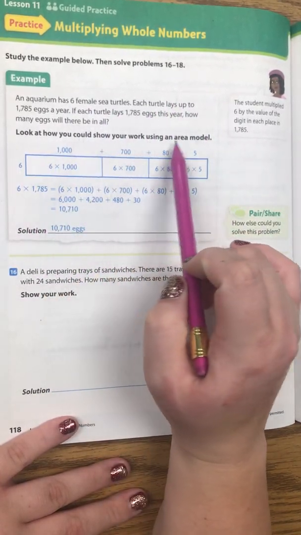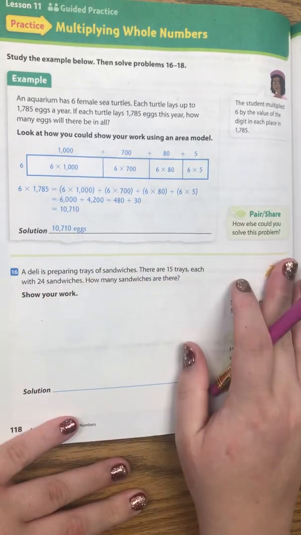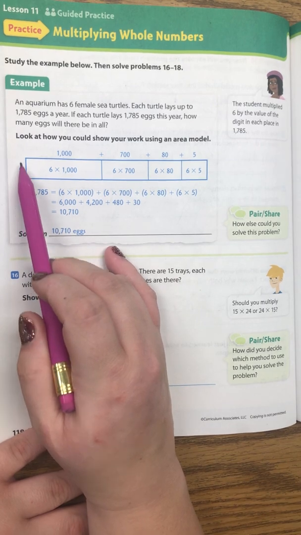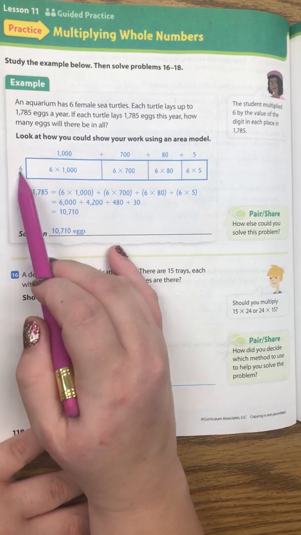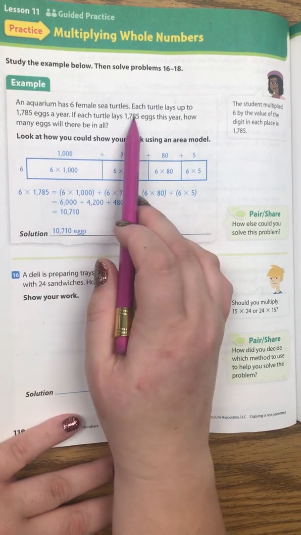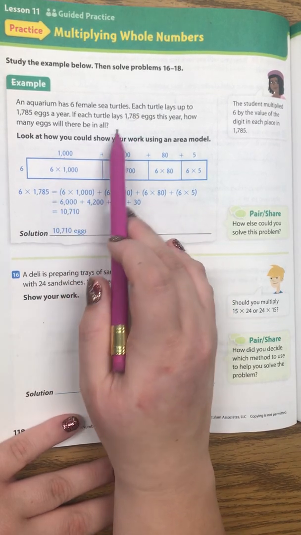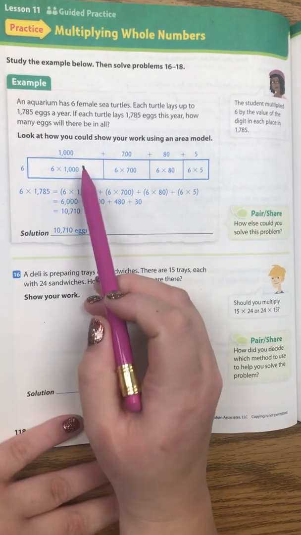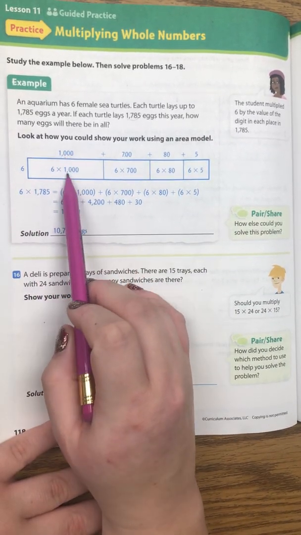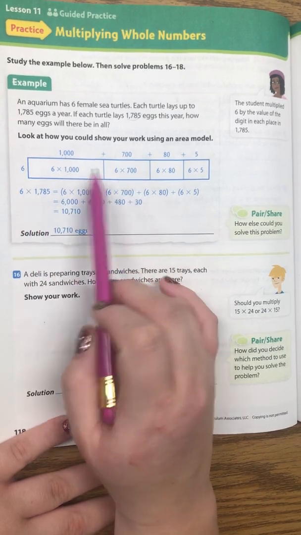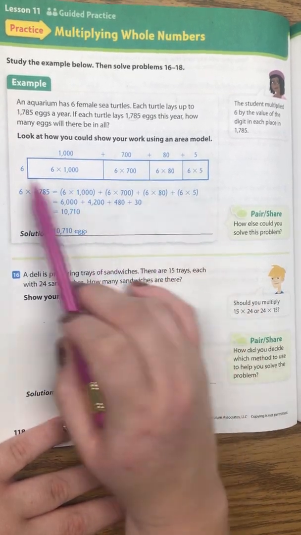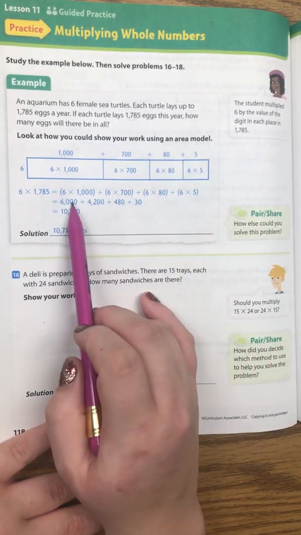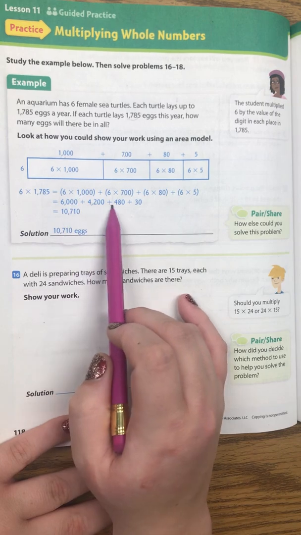Look at how you could show your work using an area model. So we put our 6 here. We don't need to break anything else down because it is already in expanded form. It's just 6 ones. Then we break down this number, 1,785. They multiplied 6 times 1,000, 6 times 700, 6 times 80, 6 times 5, to get our partial products. They listed the partial products right down here.